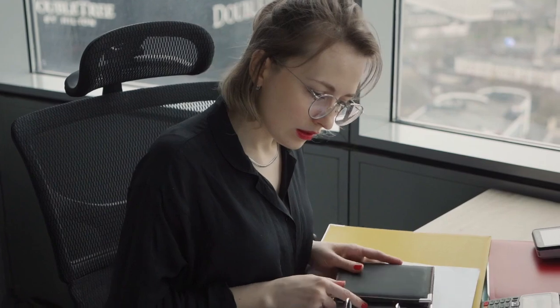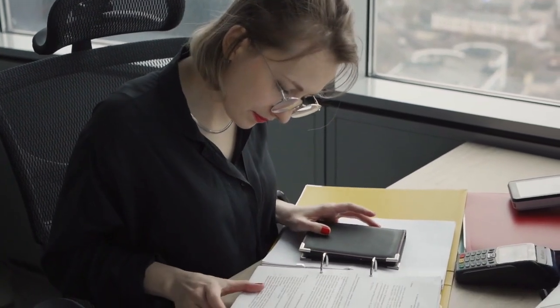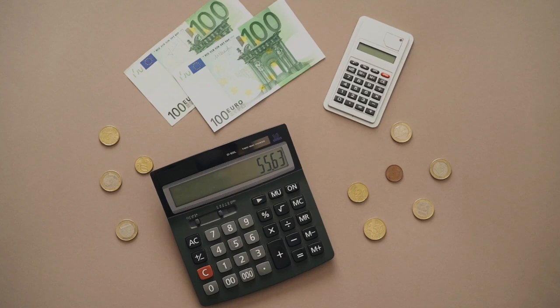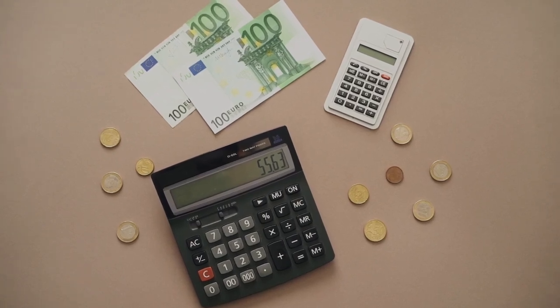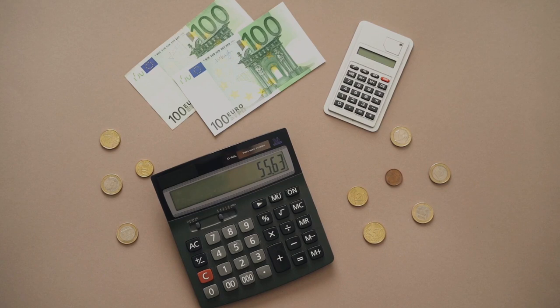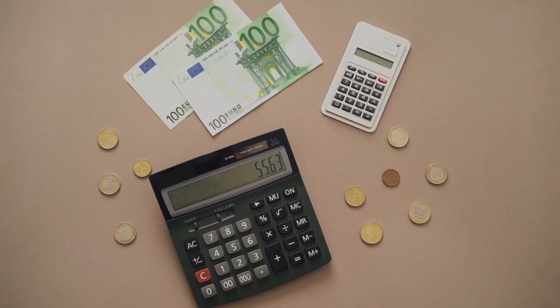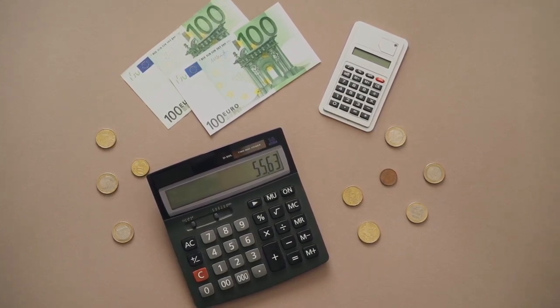Remember, not filing or incorrectly filing your taxes can lead to some serious headaches down the road, like penalties or problems with future visa applications. So, it's worth getting it right.